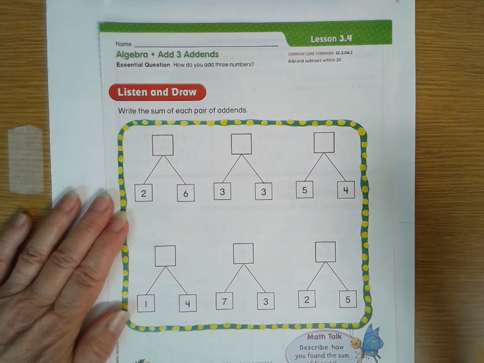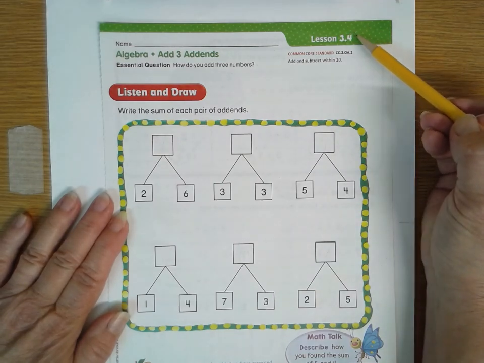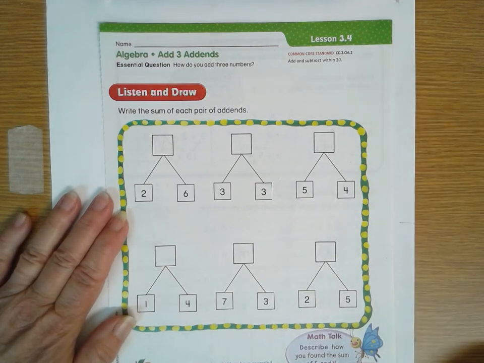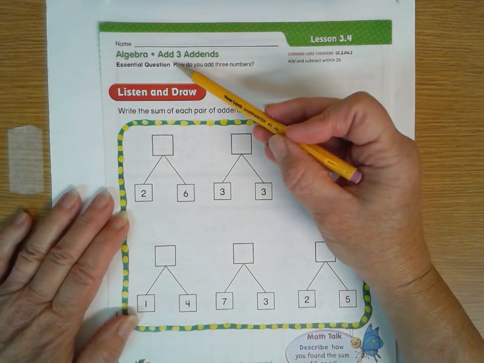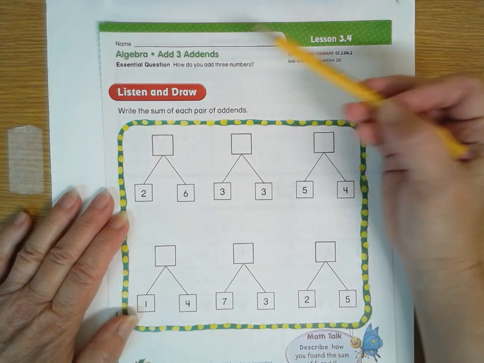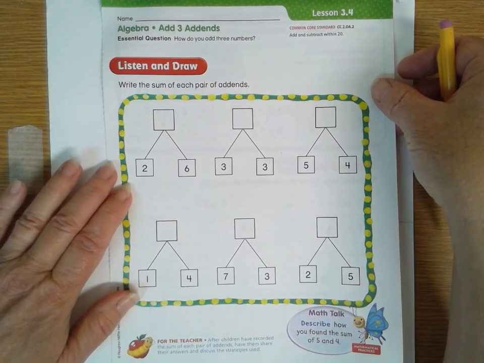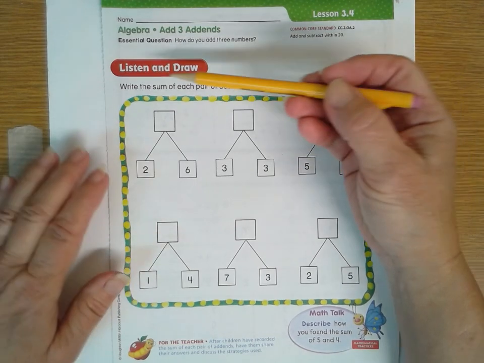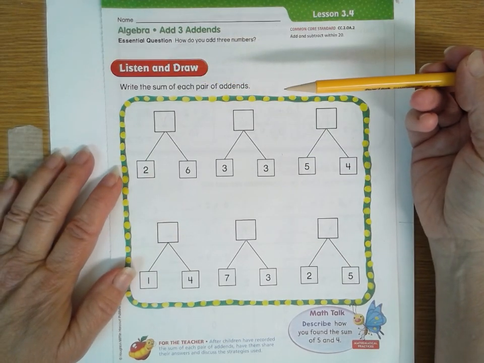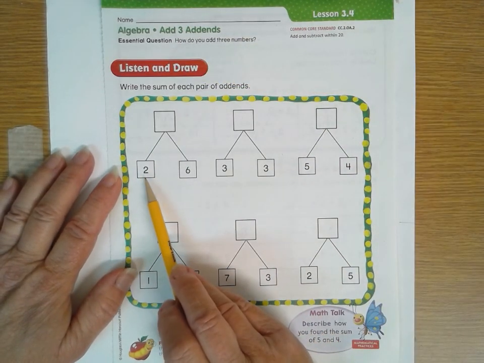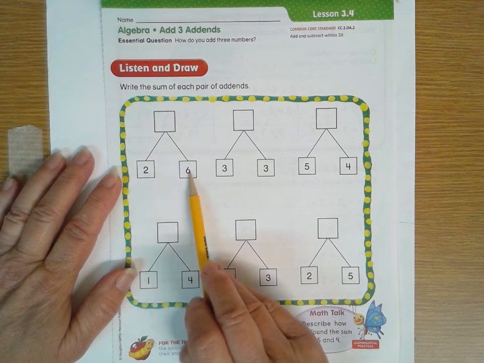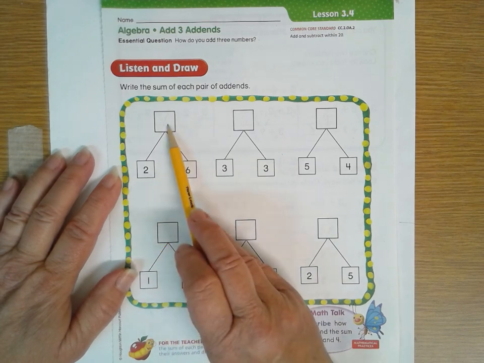We are on lesson 3.4 in our Go Math book on page 133. Today we're learning about adding three addends. And the essential question is, how do you add three numbers? It says to write the sum of each pair of addends. So the two bottom numbers are our addends. They're what we're adding together, and our sum is going to go on the top.